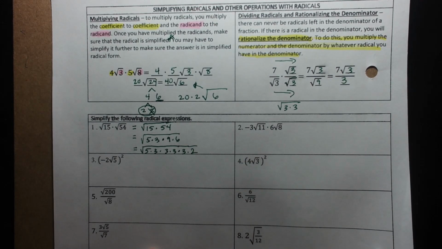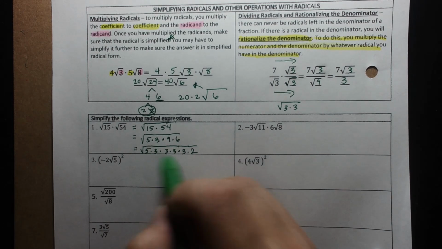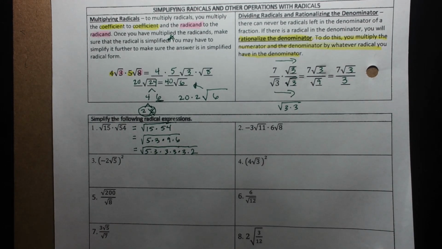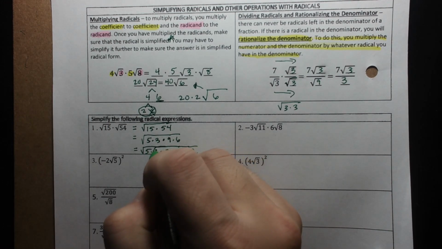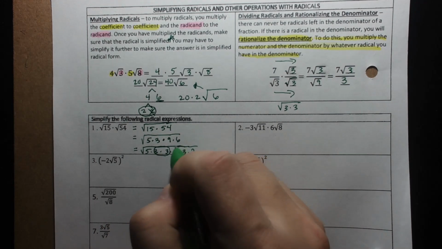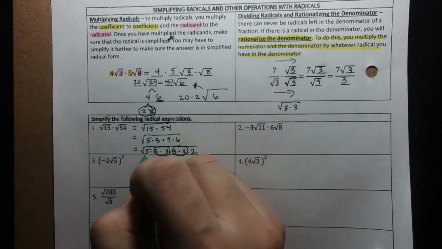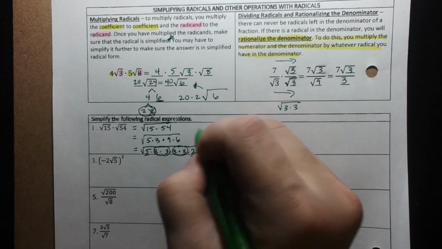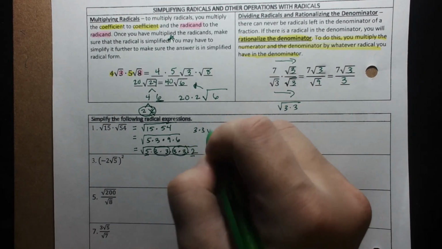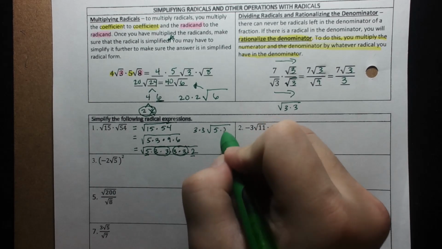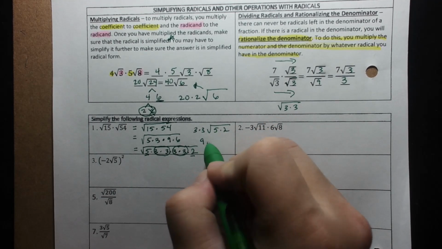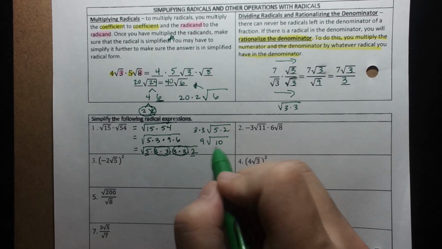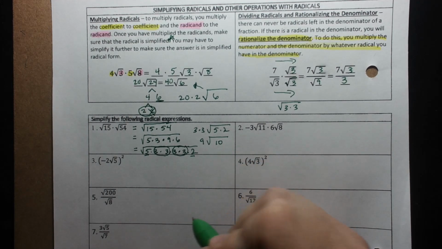Alright, so now I want to look for pairs. So I notice that we have a pair of 3s, and we have another pair of 3s. And then we have the 5 here and the 2. So let's go ahead and build our answer. So I have 3 times 3 root 5 times 2. So 3 times 3, that's 9. Root 5 times 2, that's 10. So your answer should be 9 times the square root of 10. Okay? That's how you do it.